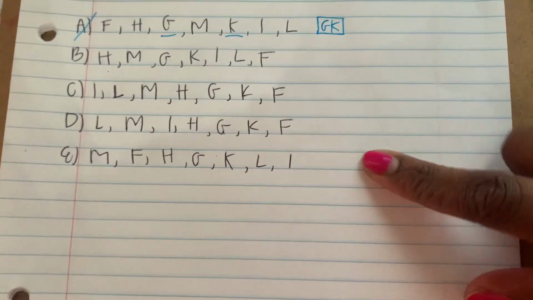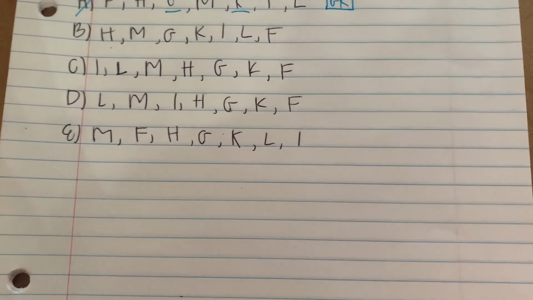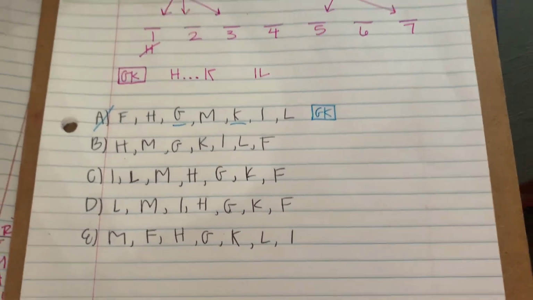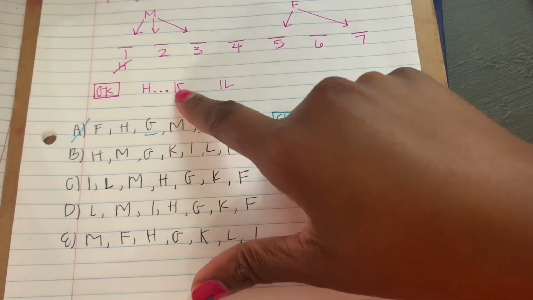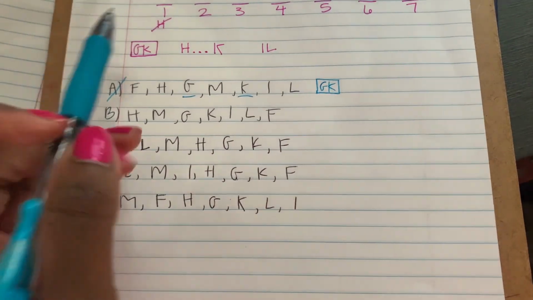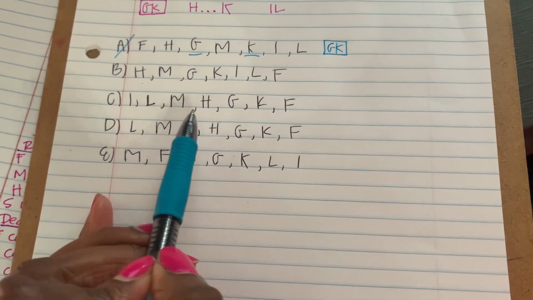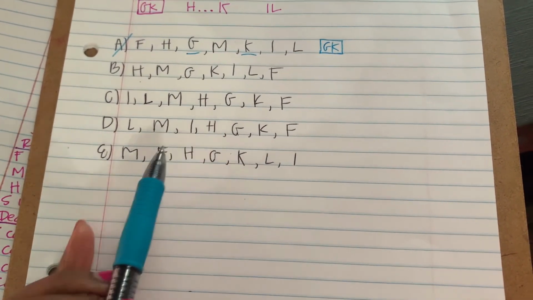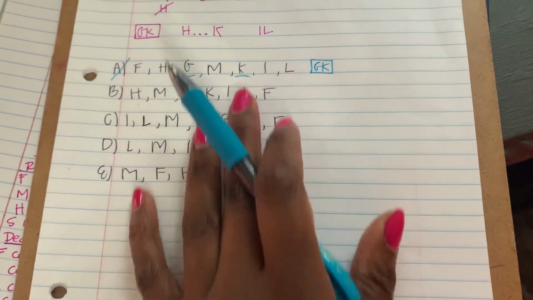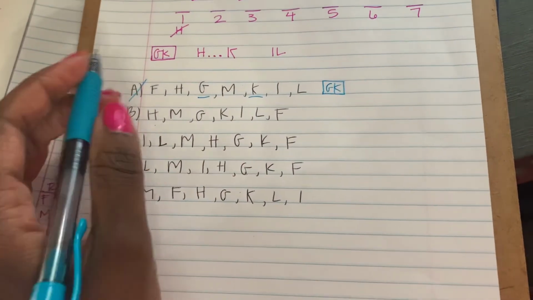The next rule is that H must be somewhere before K, but cannot be first. So again, we're going to break that down. H must be somewhere before K. If H is after K, then we know that one's wrong. So let's look at this one. It's H before K, yep. It's H before K, yep. So they all go by that rule. And this one's not even worth looking at because we've eliminated it already.